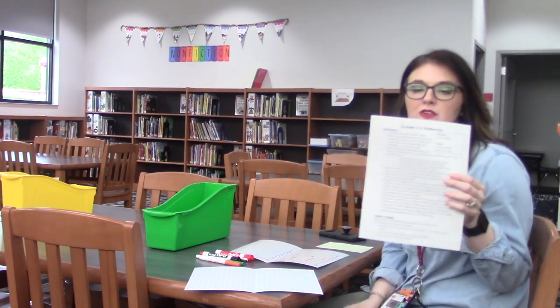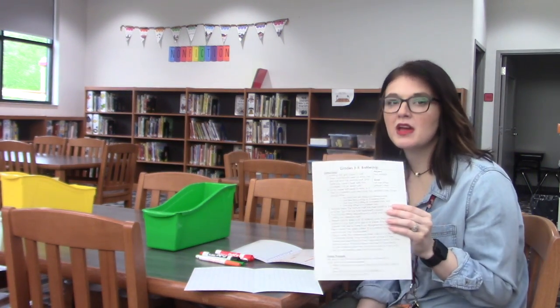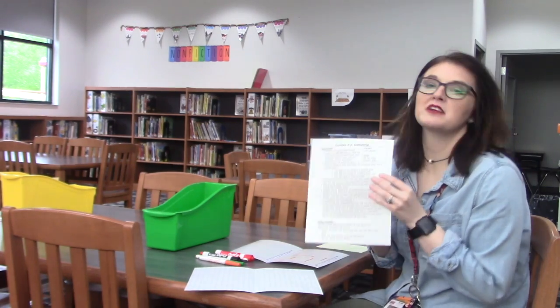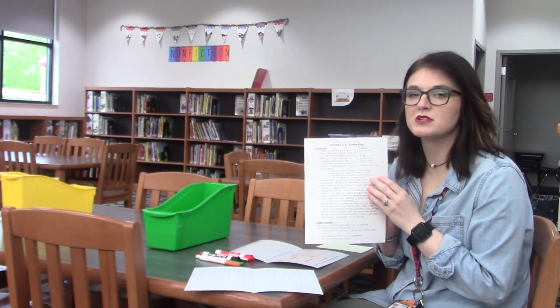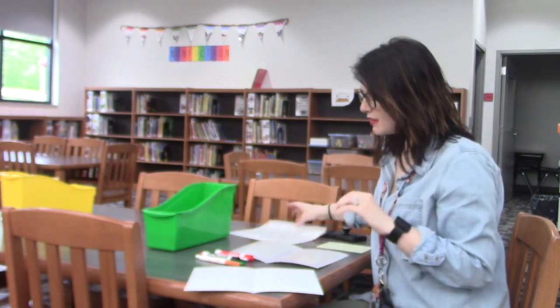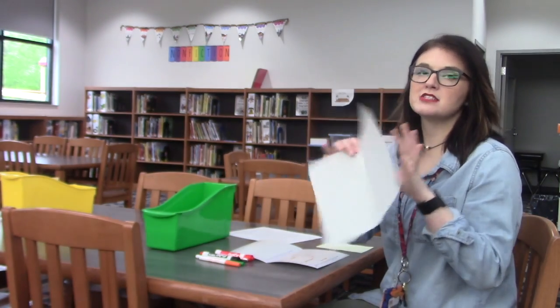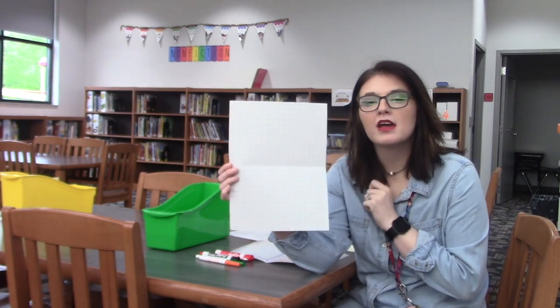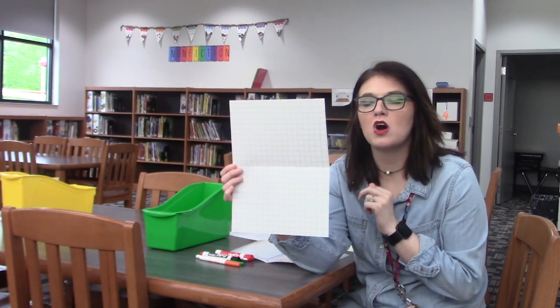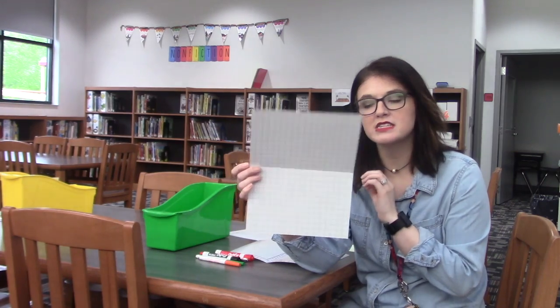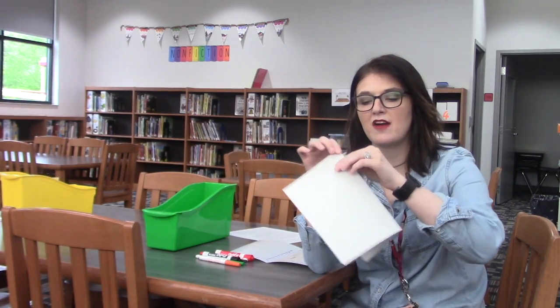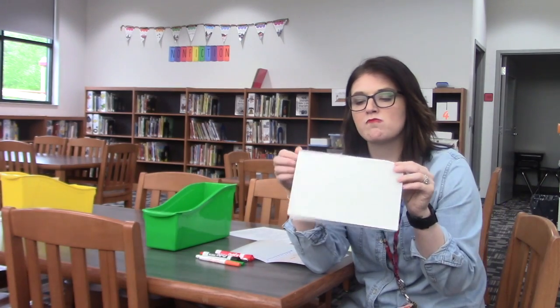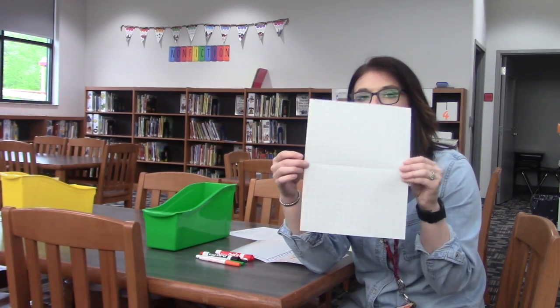For 3 through 5, we're going to be playing Battleship. But what is neat about this version of Battleship is you're actually going to be able to create your own boards. We're going to show you how to do that. How it starts is you can just Google search graph paper, and you are going to draw on the X and Y axis. But first thing you need to do is fold your piece of graph paper in half. Then you are going to open it up.